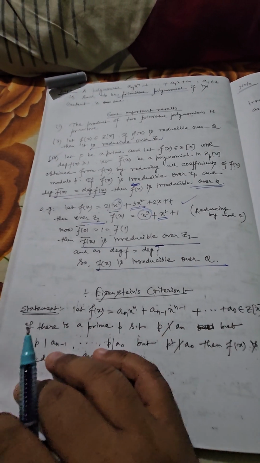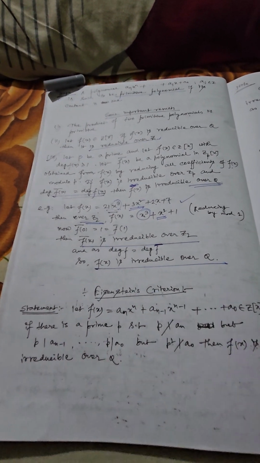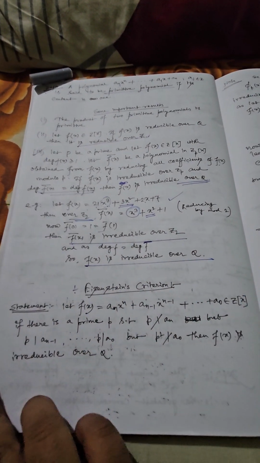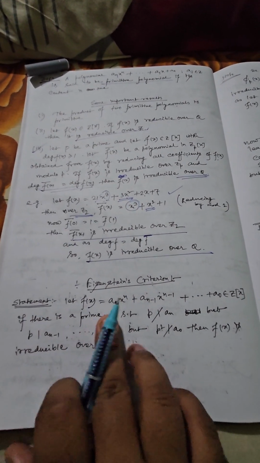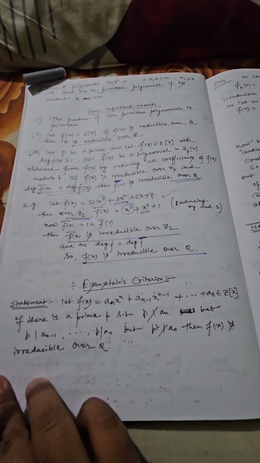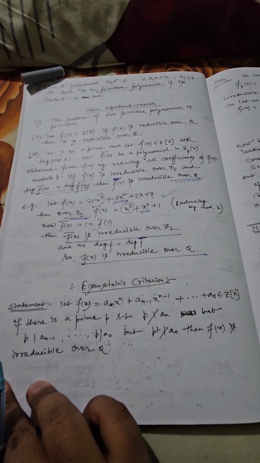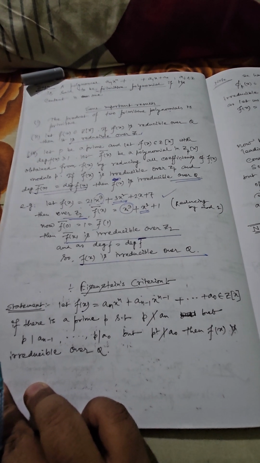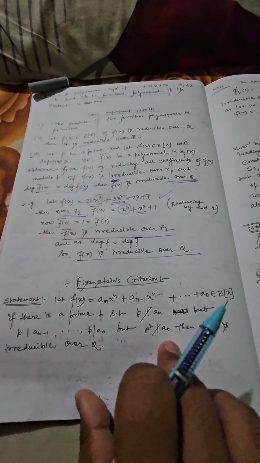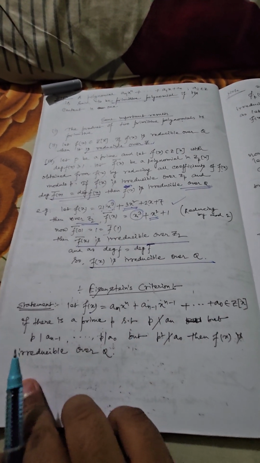We all know this. In MSc first semester you must have done this one. So f(x) is, as usual, the general shape of a polynomial. Now let us consider a certain prime p such that p is not a divisor of an, that is the leading coefficient, but it should be a divisor of all other remaining coefficients. But at the same time p square should not divide a0. Then you can say f(x) is irreducible over Q.